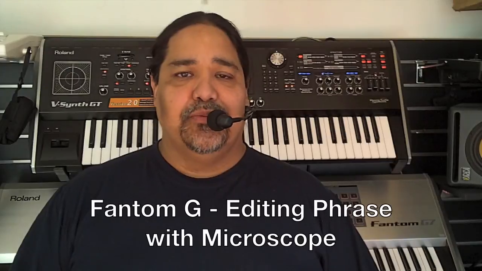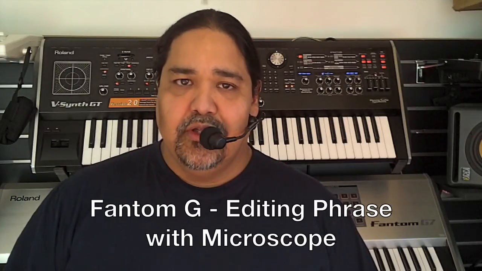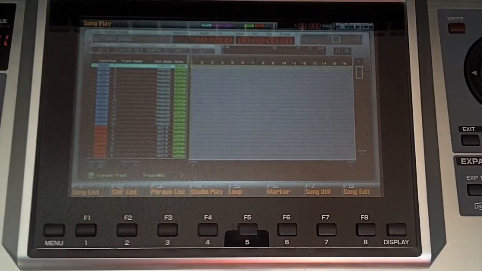Hi, my name is Ed Diaz, and today on the Roland Fantom G, I'm going to show you how to edit a phrase. More specifically, we'll be using the Microscope tool, and this will allow us to go inside and really edit MIDI data pretty easily. So let's get started. Before we can edit, we need to actually go in and record.